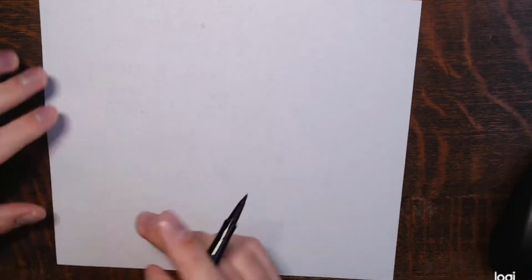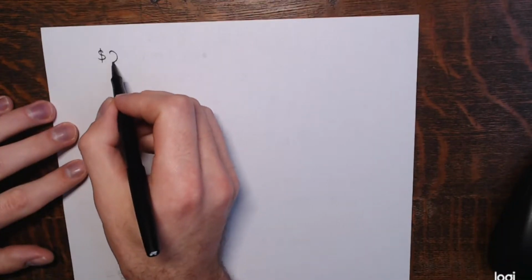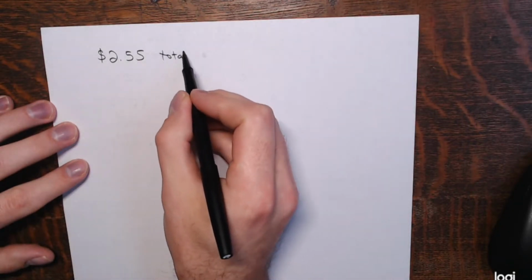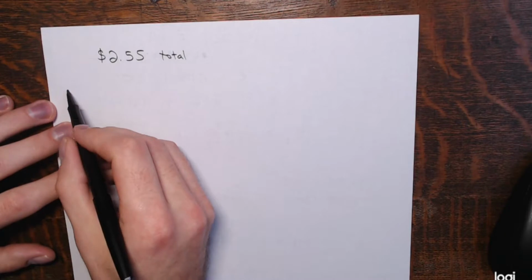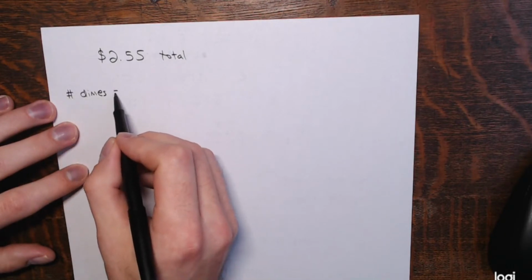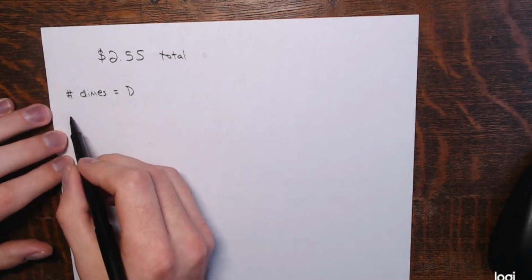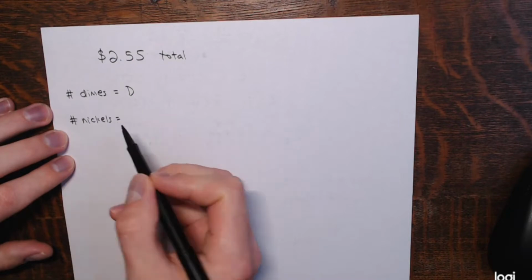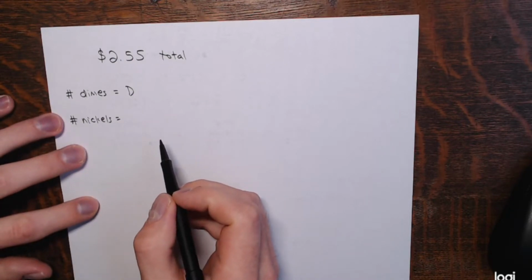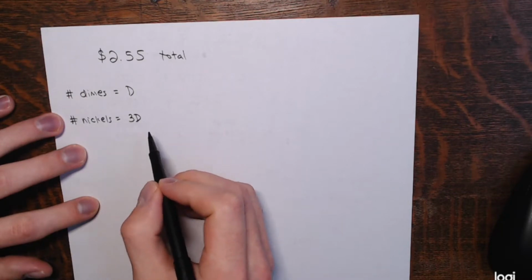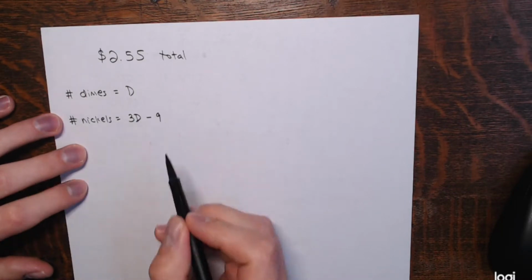So back here, same kind of thing, I'll just write out the information we're given. Caroline has $2.55 total in nickels and dimes. Now I'm going to call the number of dimes D again. And they said the number of nickels was 9 less than 3 times the number of dimes. So here's 3 times the number of dimes, 3D, and then 9 less than that, right? So minus 9.